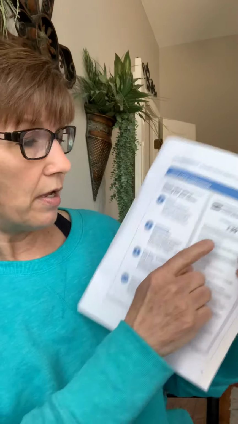Go ahead and take that SAT in the spring of junior year. That way it gives you time if you need to retake it later in the spring or at the beginning of the fall.